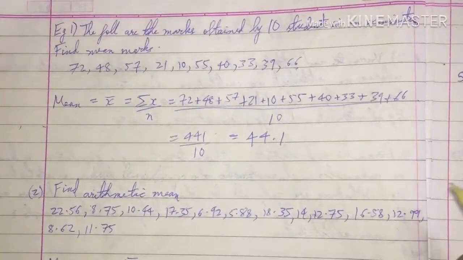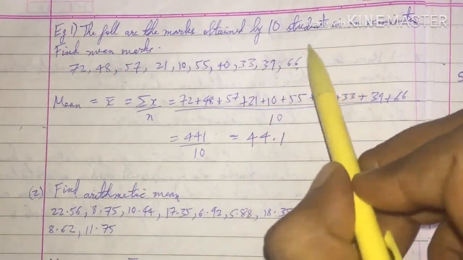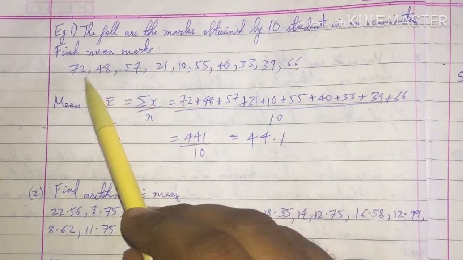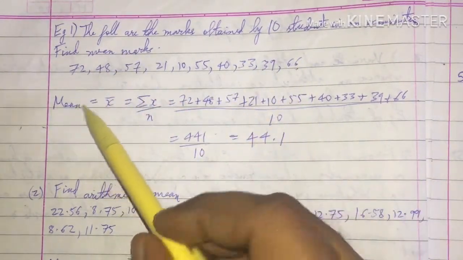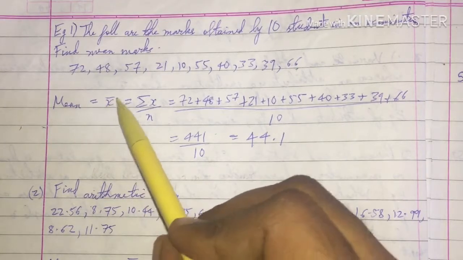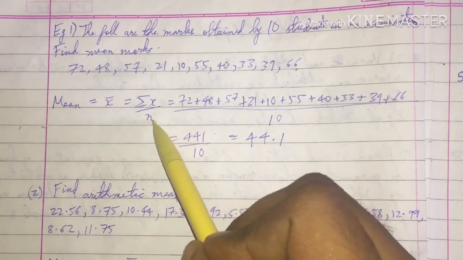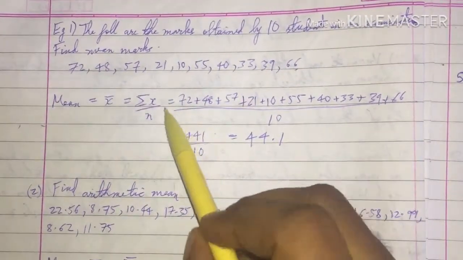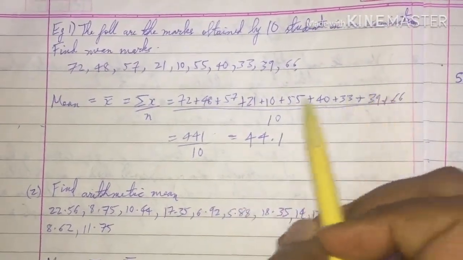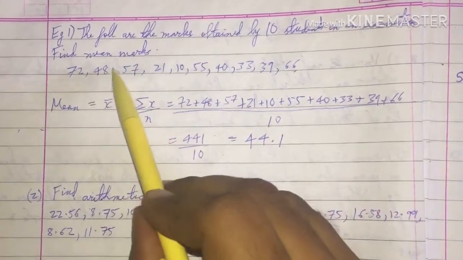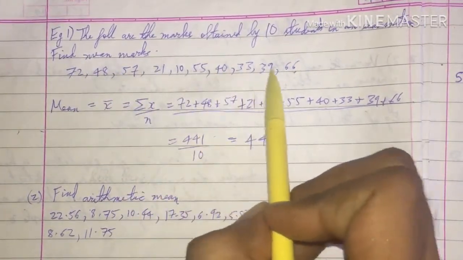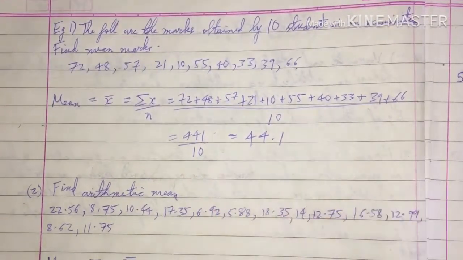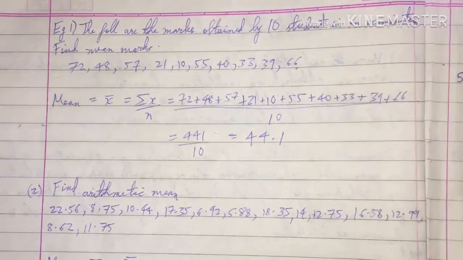Here's an example. The following are the marks obtained by 10 students in an examination. Find the mean marks. So this is the data given. So mean, which is the average, x bar is nothing but summation x upon n. The total sum upon the total number. So basically it's the sum of all the data points divided by the number, that is 1, 2, 3, 4, 5, 6, 7, 8, 9, 10. So divide by 10, so 441 upon 10 equal to 44.1. So 44.1 is the mean marks obtained.